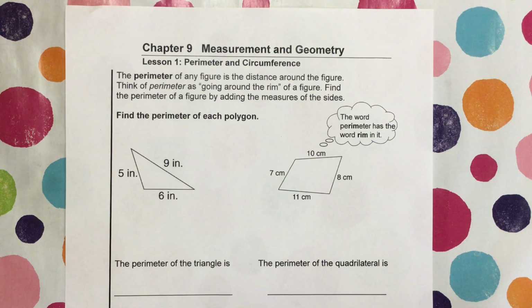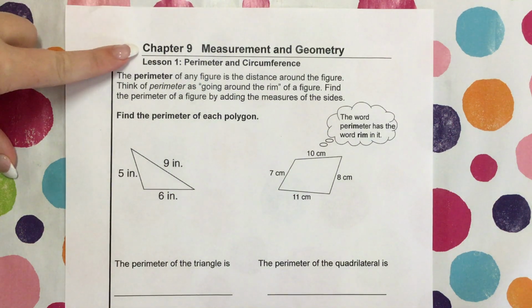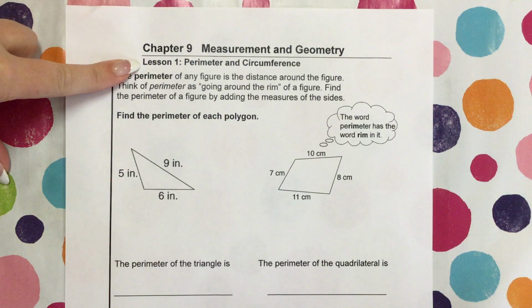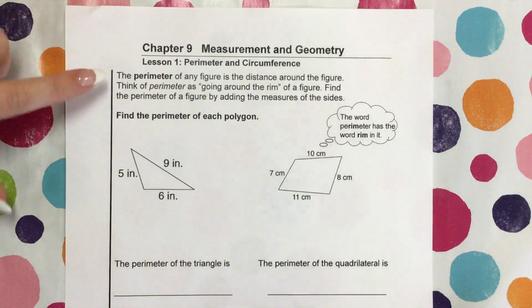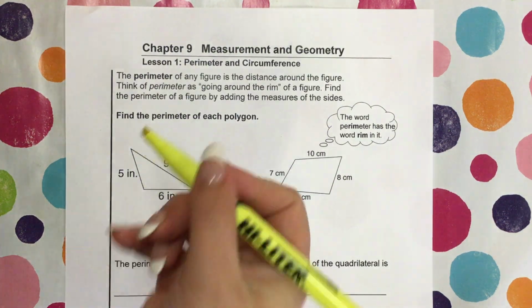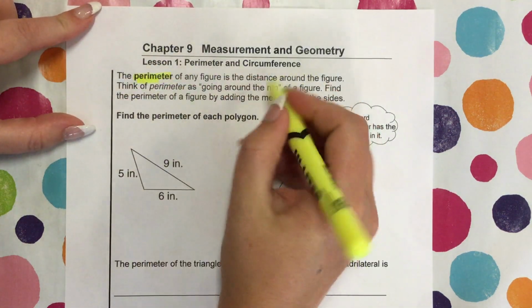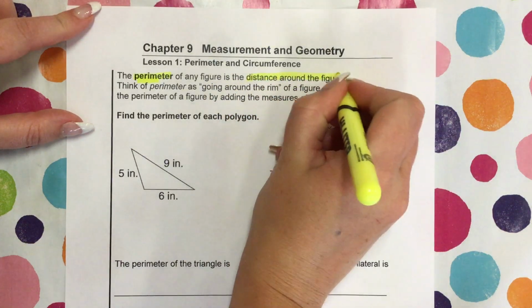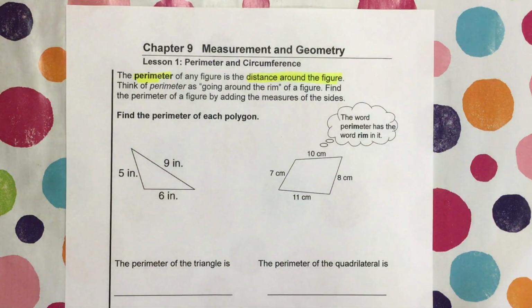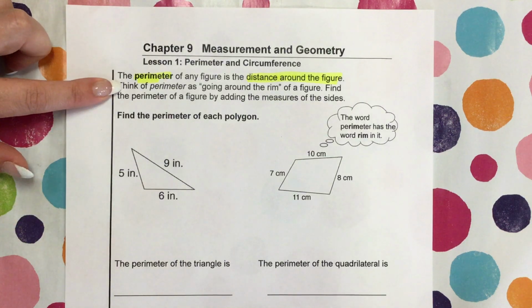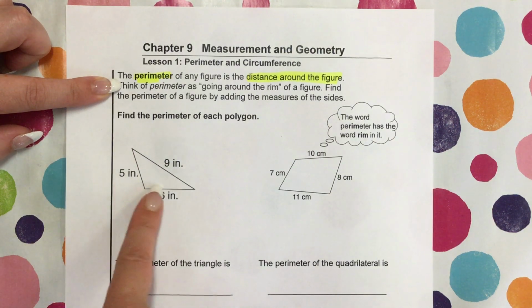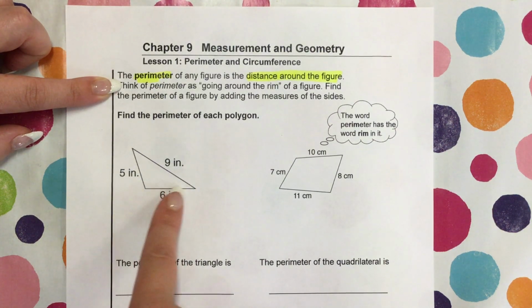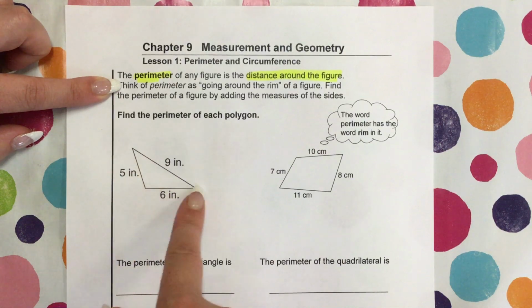Hello and welcome back. We are talking about Chapter 9, Measurement and Geometry, focusing on Lesson 1, Perimeter and Circumference. So, the perimeter of any figure is the distance around the figure. That's what the perimeter is. So, think of perimeter as going around the rim of the figure. So, if this was our figure here, this would be the rim, and we would be going around the rim of the figure.